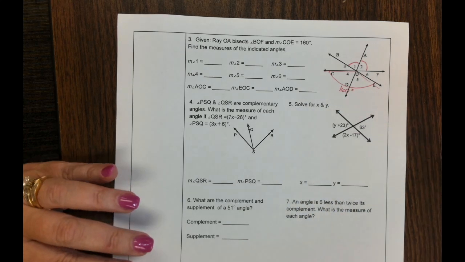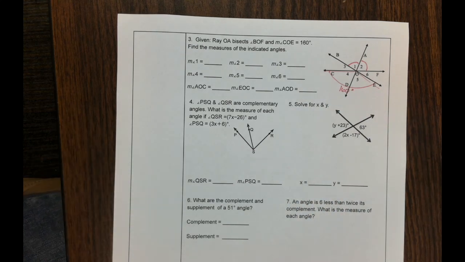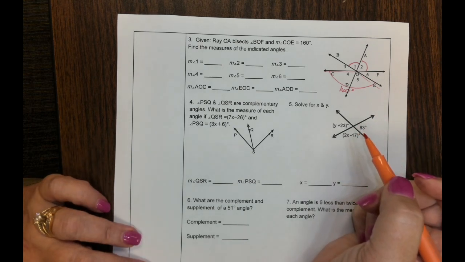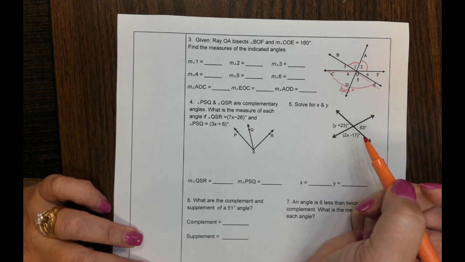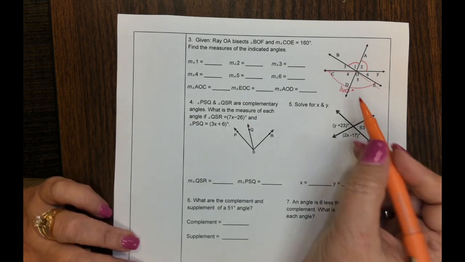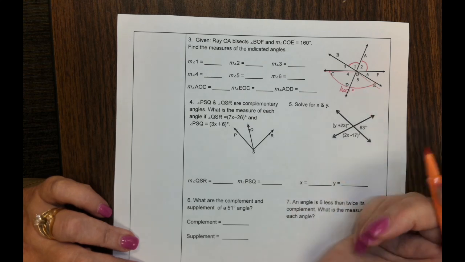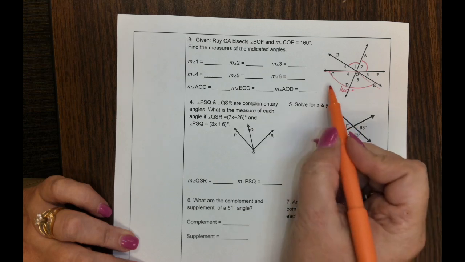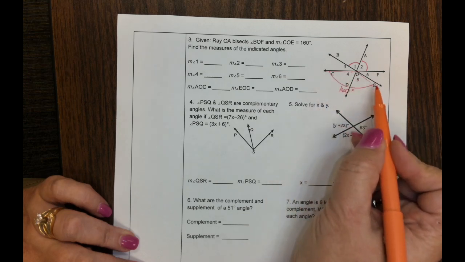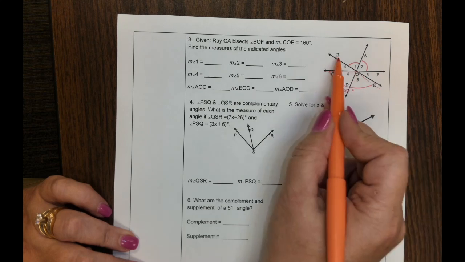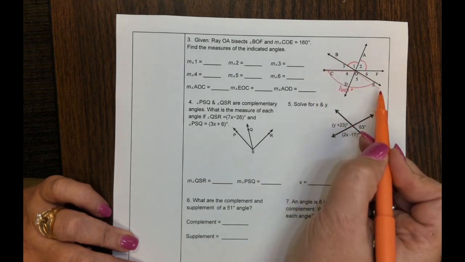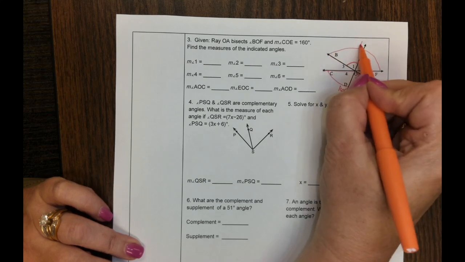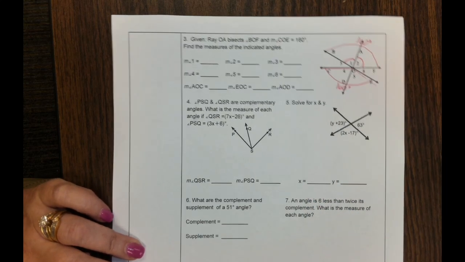All right, so from there, what you want to do is just go with what makes sense to you. You might see vertical angles first. You might see straight angles with linear pairs. In this case, they're not linear pairs because there are 3 angles, but they still add up to 180 degrees. So you might start with angle 3. You might start by noticing that angle COE and angle BOF are vertical angles because they're formed by these 2 sets of opposite rays. So we do know that angle BOF is also 160 degrees because it's vertical.